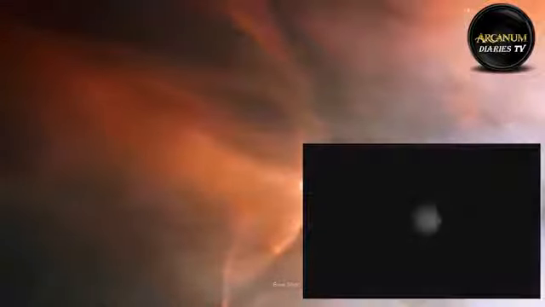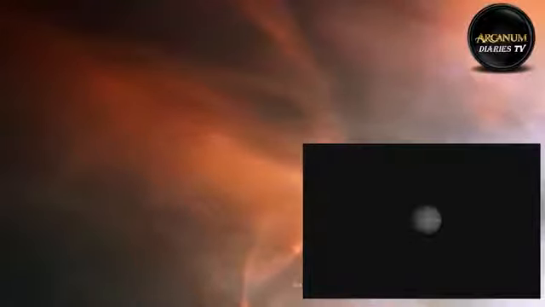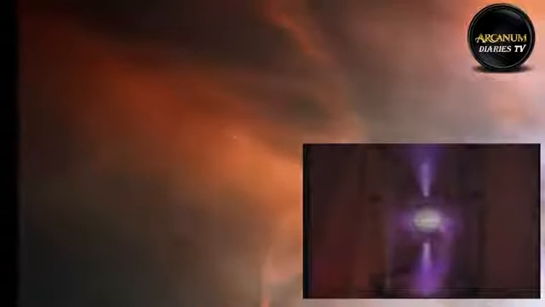So by applying the theories presented in the Primer Fields series, we can see that we now have a very logical explanation for the patterns that we observe on the surface of Jupiter.